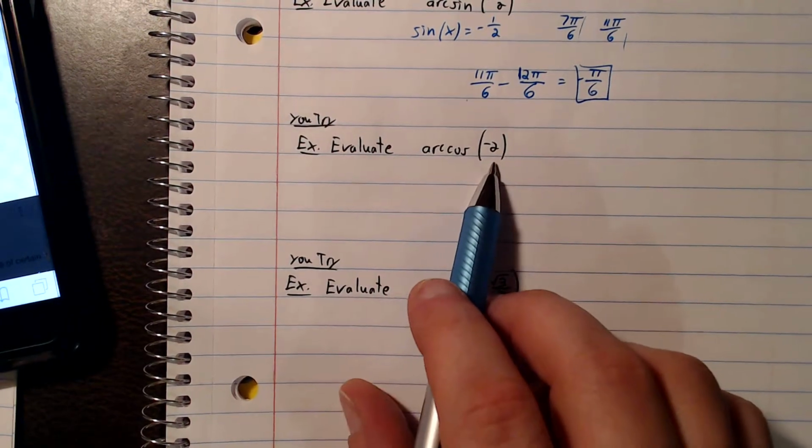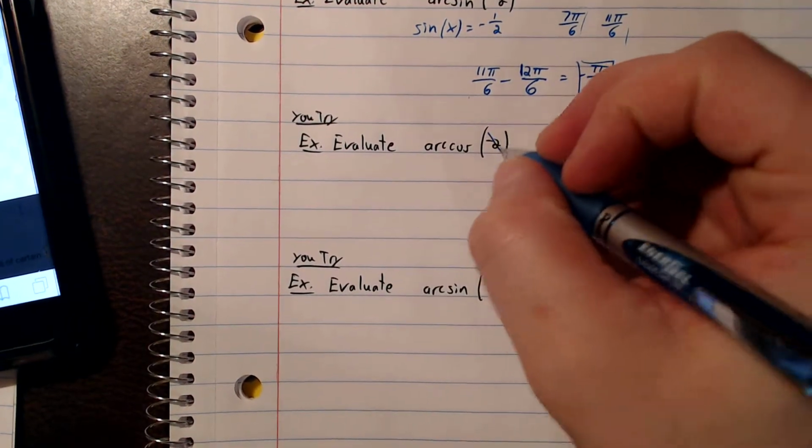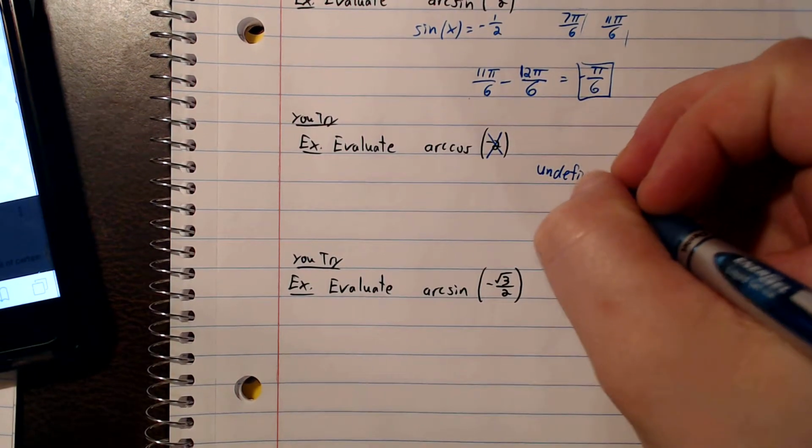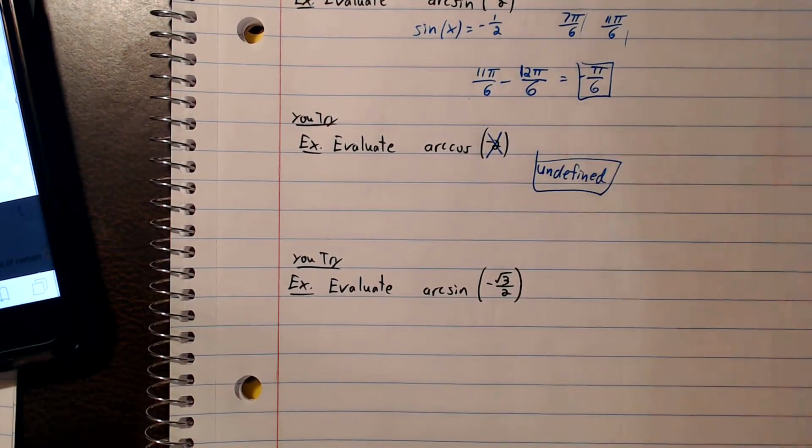Next one you had was cosine of negative 2. Brake should have went on immediately and said that that's not possible because that's outside of the domain. Thus, it's undefined.